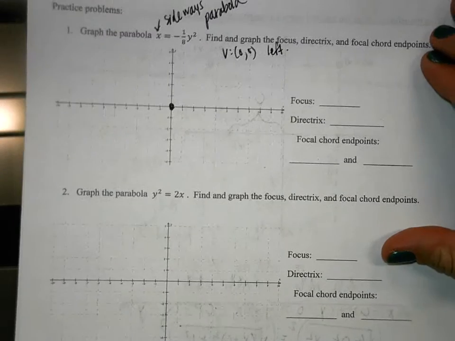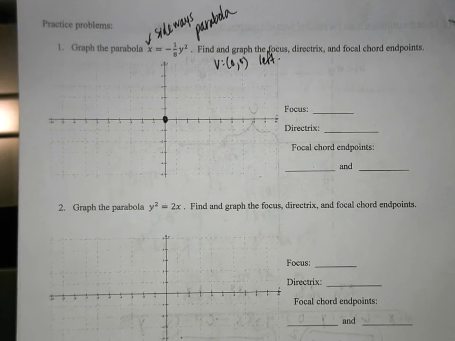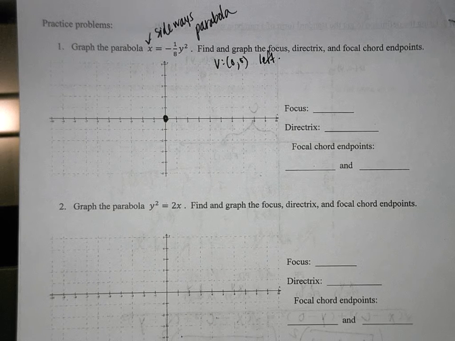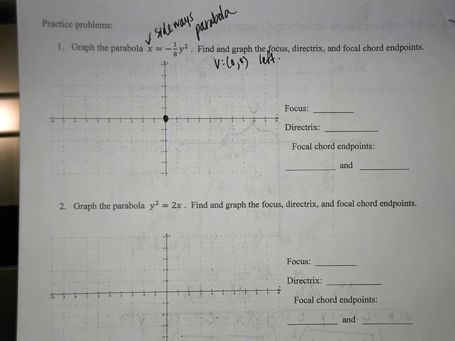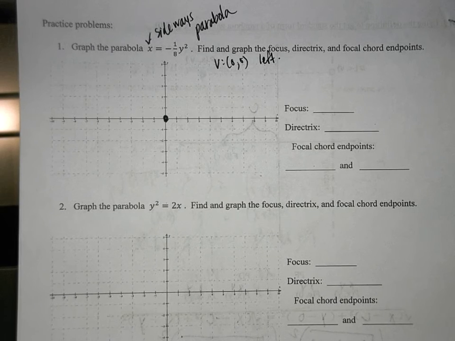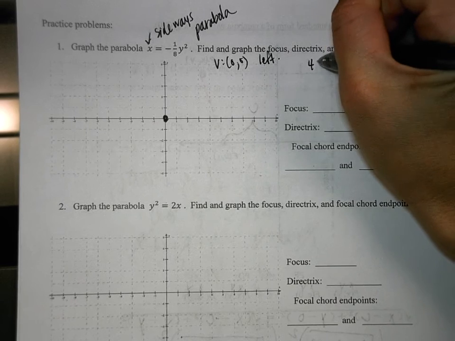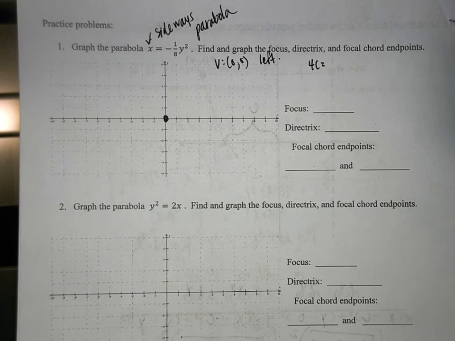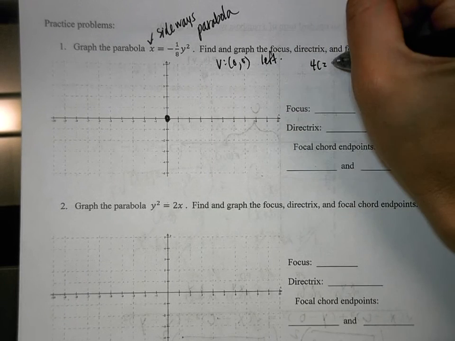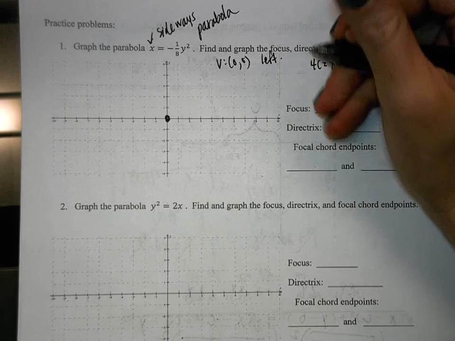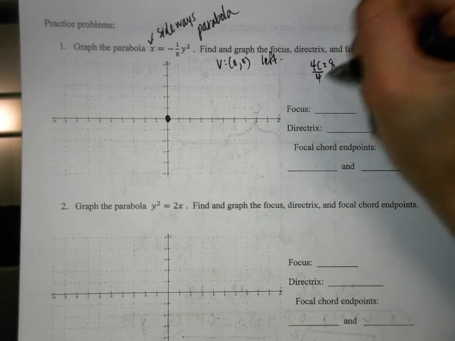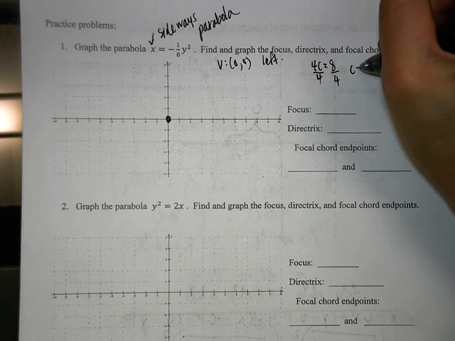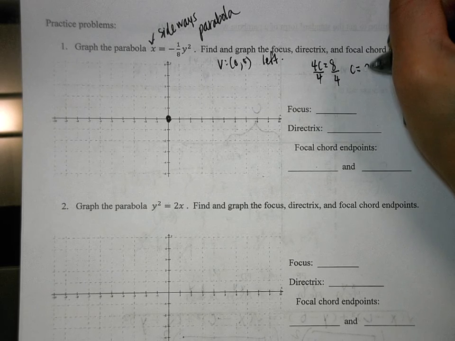And how do I figure out how much my C value is? Do you guys remember what we'd end up doing? Yeah, so you're going to go 4C equals 8. Yeah, you can do 8 or negative 8. It doesn't really matter. So we're going to divide by 4 on both sides, and C equals how much? 2.